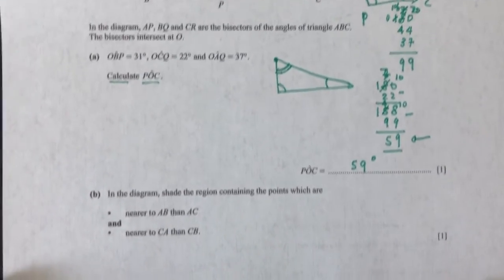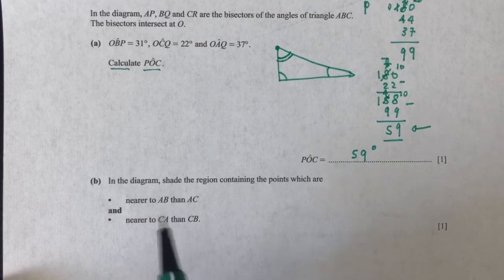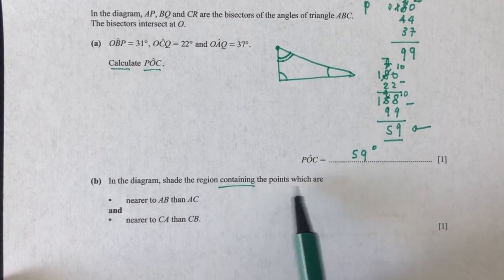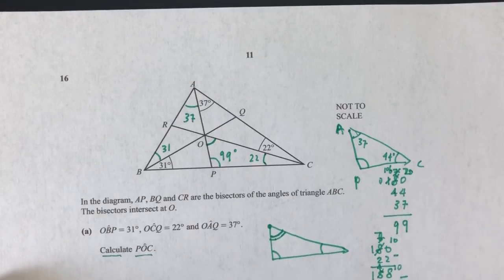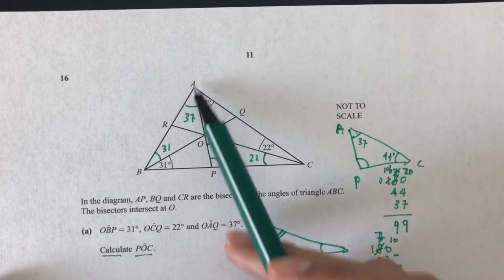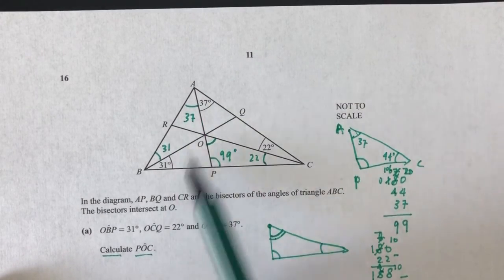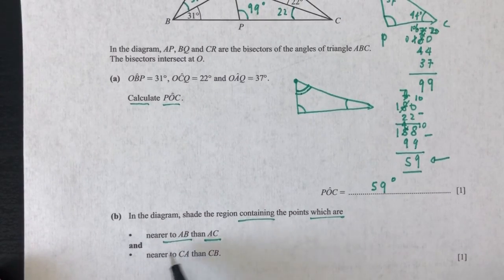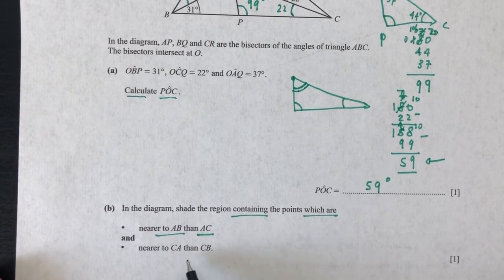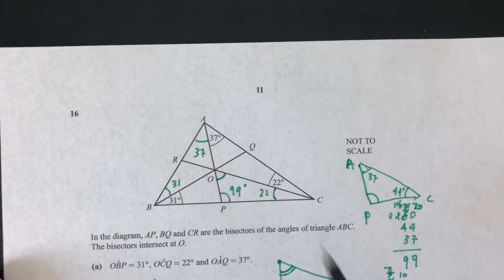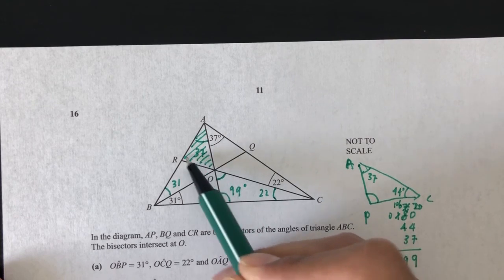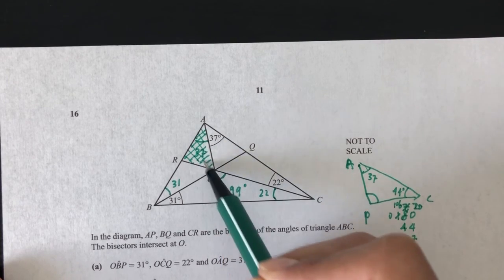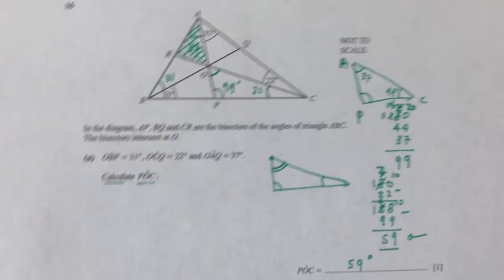Okay, so now moving on to part B. In the diagram, shade the region containing the points which are nearer to AB than to AC. So nearer to AB, so we'll be on this side, okay? And the next condition will be nearer to CA than to CB. So CA will be on top, so your answer will be this is the region that we need to shade. Okay, and that's it for question number 16.